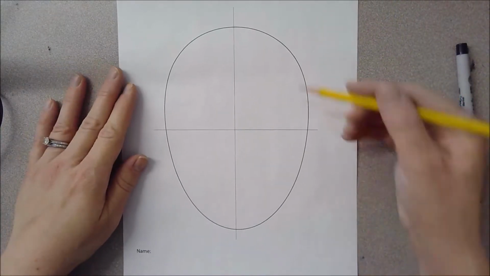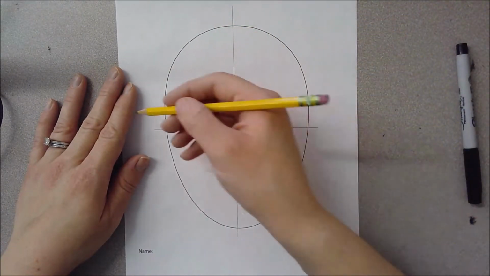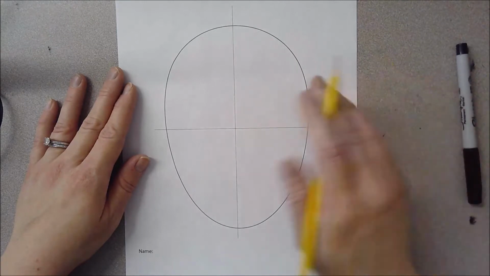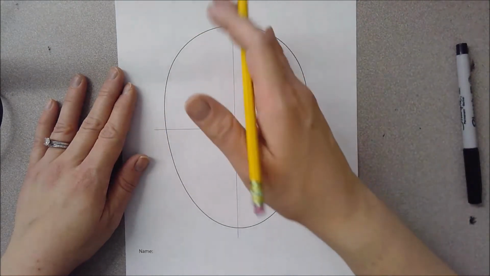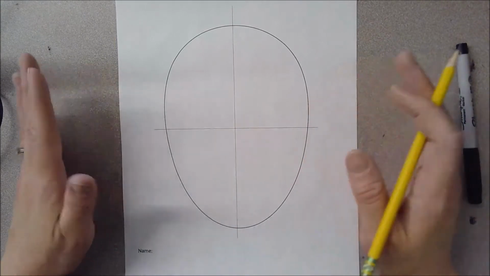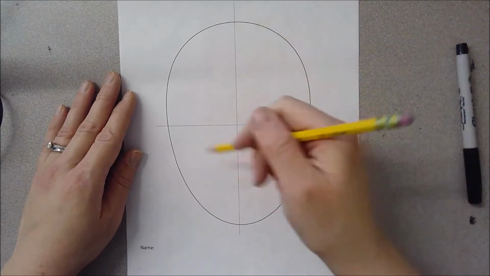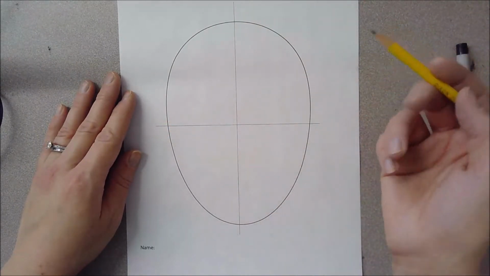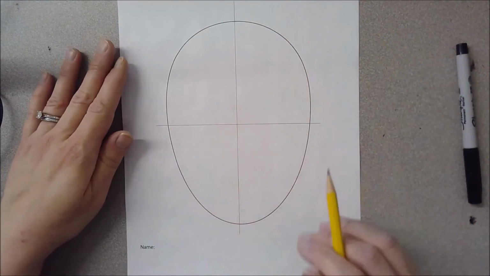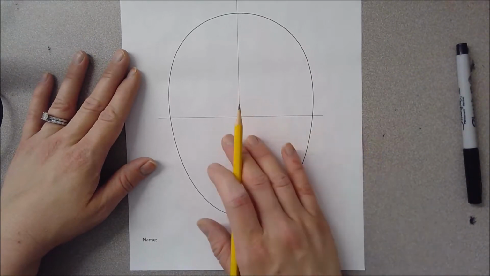So to get started, you're going to want an oval shape and then a line going straight down the middle one way and straight down the middle the other way. This is a pre-printed page that already has those materials on it. If you have something like this, great. If you don't, you can just draw an oval and use a ruler or your freehand to draw your little symbol. So the next thing that we're going to do is actually start with the eyes.